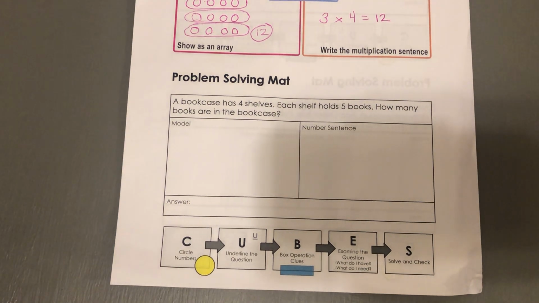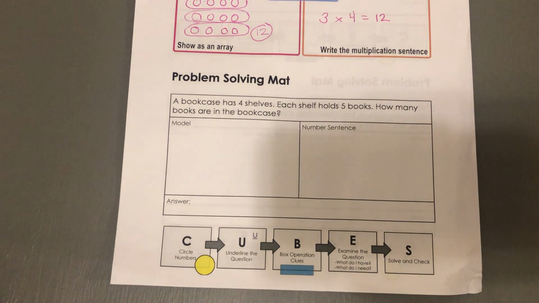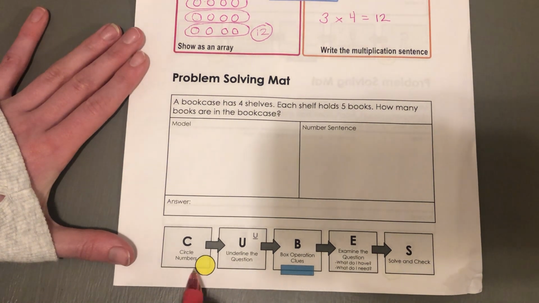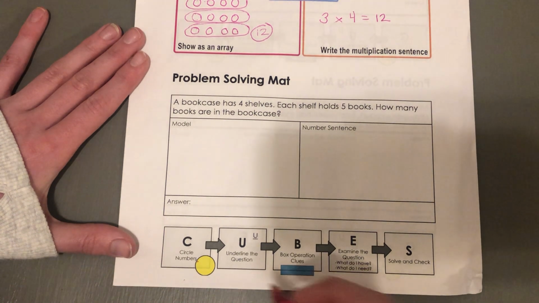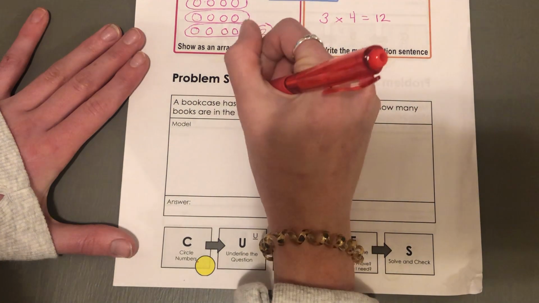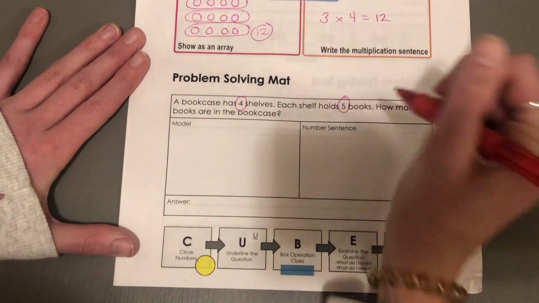A bookcase has 4 shelves. Each shelf holds 5 books. How many books are in the bookcase? So the first thing I'm going to do is take a look down here. Down here it tells me to circle the numbers. So I'm going to find my 2 numbers. Let's see if you can find them first. The numbers are 4 and 5.